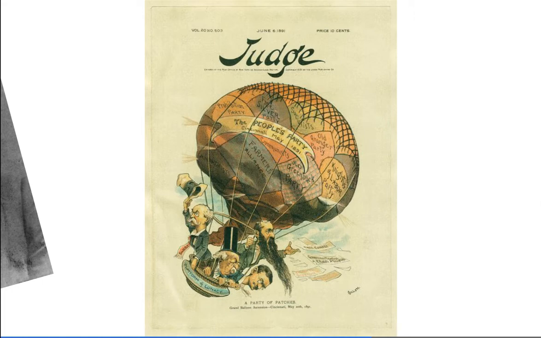Some of these were unions, like the Knights of Labor. Others were political parties, like the Grangers and the Socialists and the Greenback Party. Farmers, people who supported prohibition, ending alcohol, people who wanted more money to be in circulation, the Free Silver Party and the Greenbackers. All of these groups were tied together, as this cartoon makes fun of them, into a platform of lunacy.